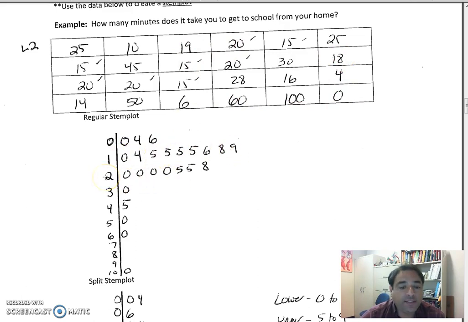And then for the 20s, notice I have 1, 2, 3, 4 20s. So I put 0, 20, 20, 20, 20. I have 2 25s. I have a 28. And then the 3s, I have a 30, 45, 50, 60. I have nothing in the 70s. I have nothing in the 80s, so I leave it blank. Nothing in the 90s. Then my largest is 100, so I put 10, 0.